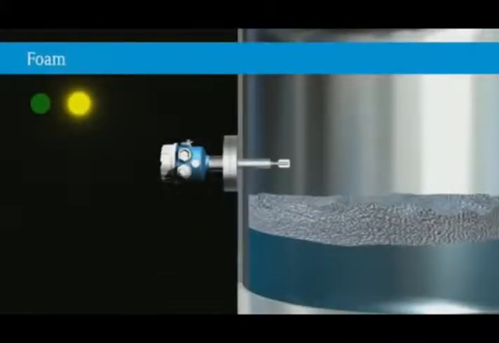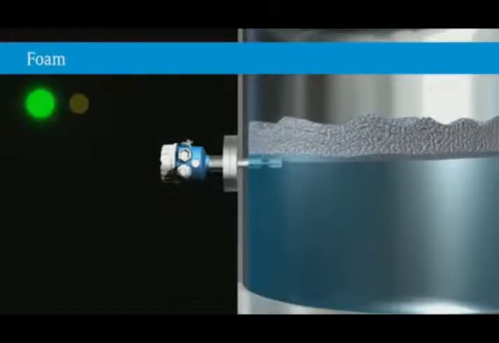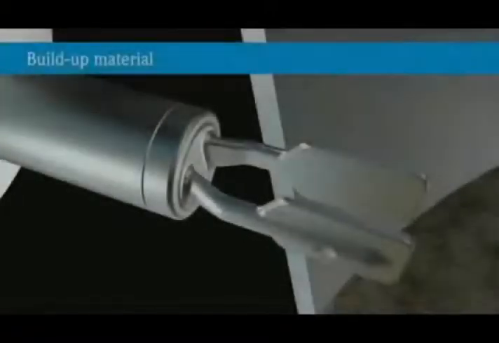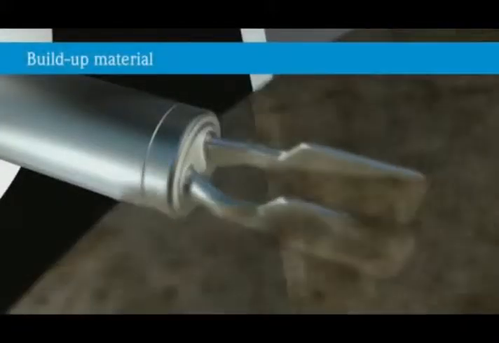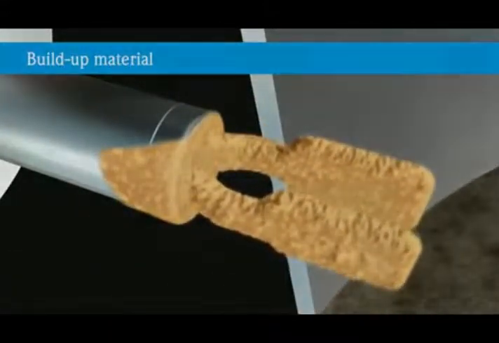In case of emerging air bubbles or foam, Liquiphant recognizes the medium differences and thus the actual liquid to be measured. Liquiphant can be used in all pumpable liquids in a universal manner. Even in build-up conditions, level limits are safely detected.